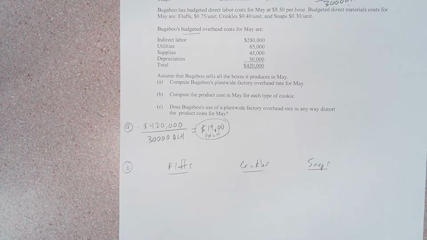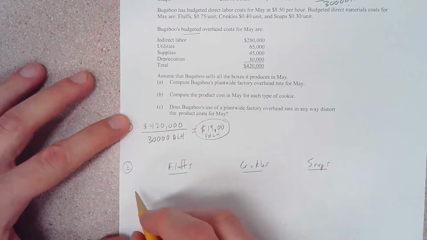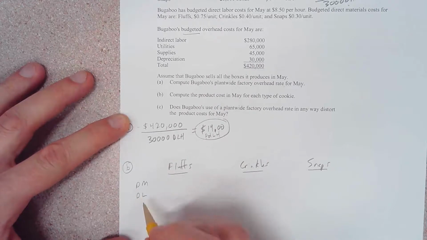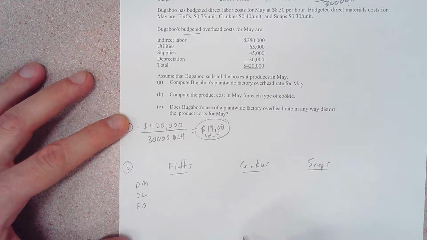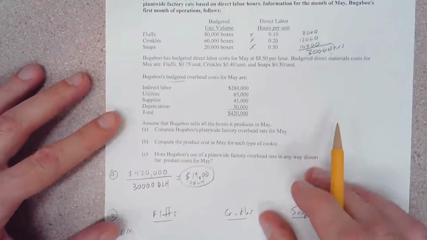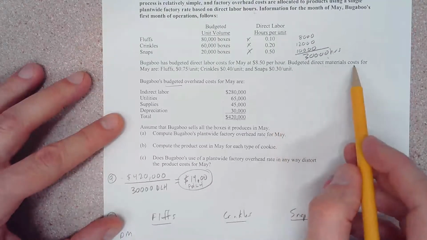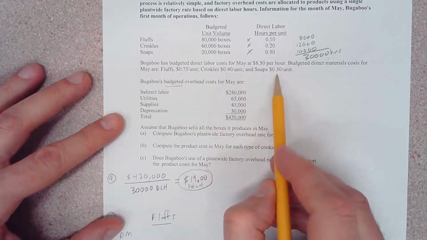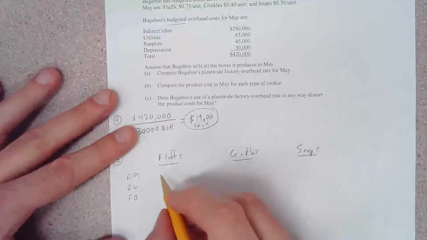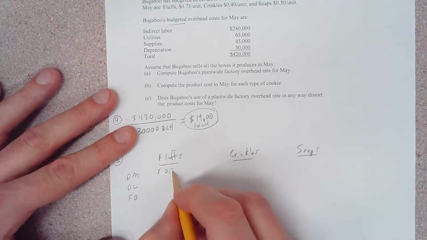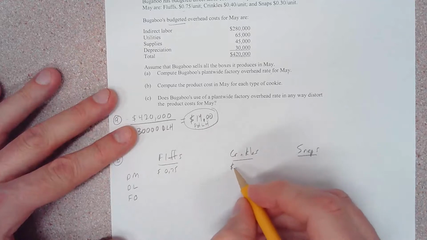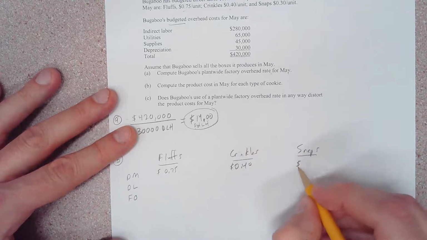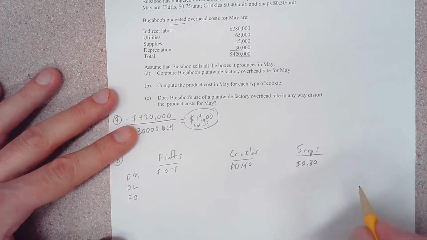We know we're going to have 3 components for each of these: direct materials, direct labor, and factory overhead. The easiest thing to do is start with direct materials. It says budgeted direct materials are 75 cents for fluffs, 40 cents for crinkles, and 30 cents for snaps.